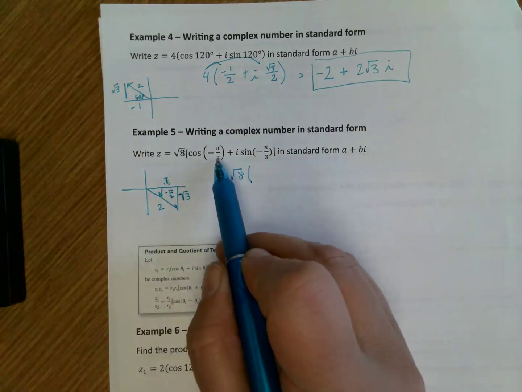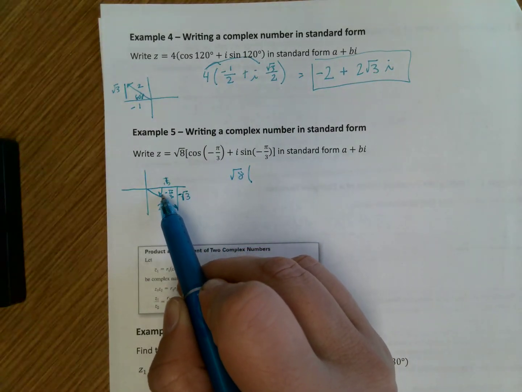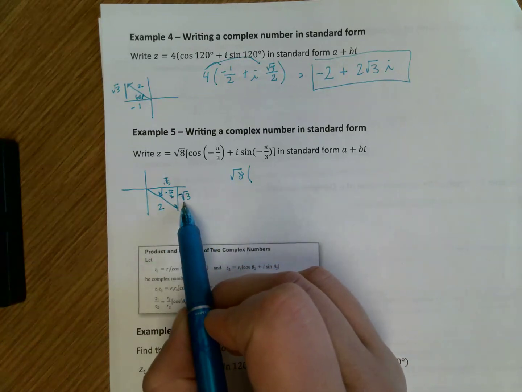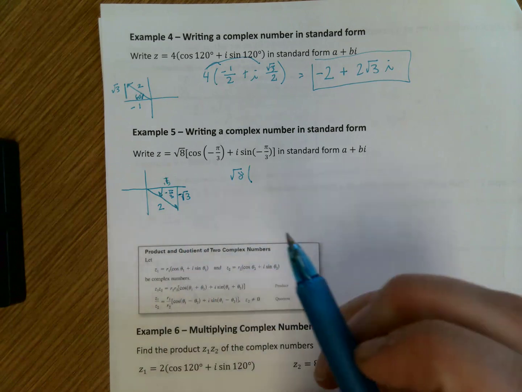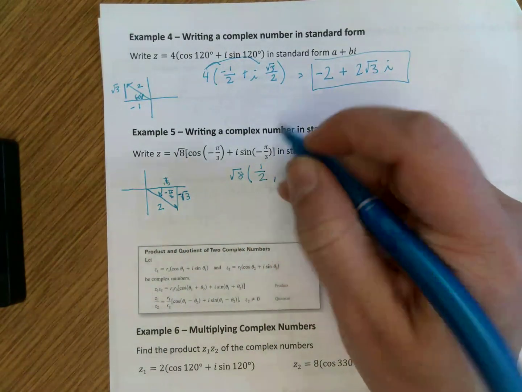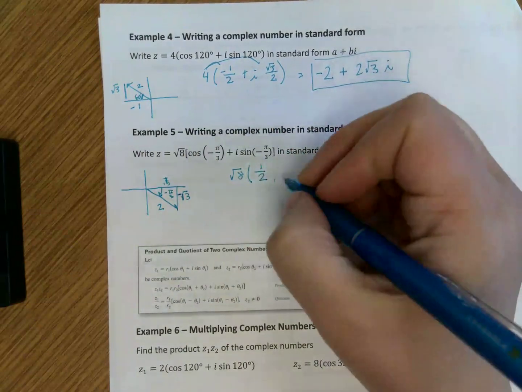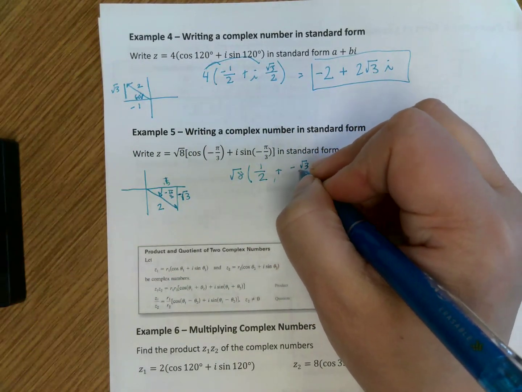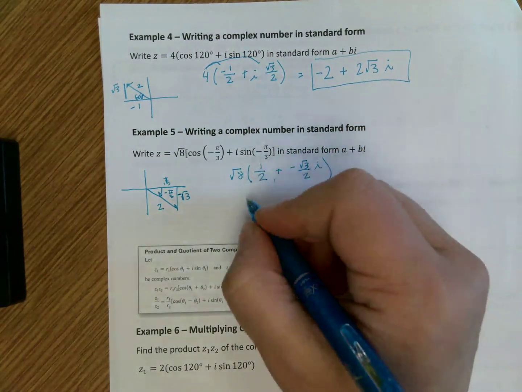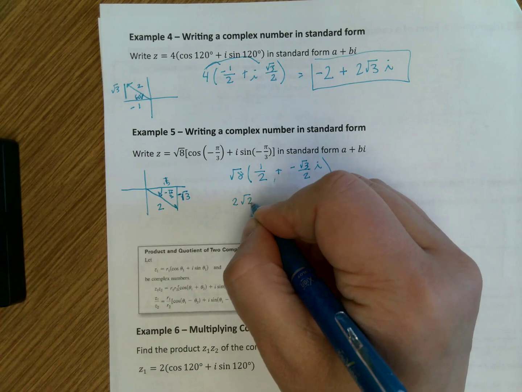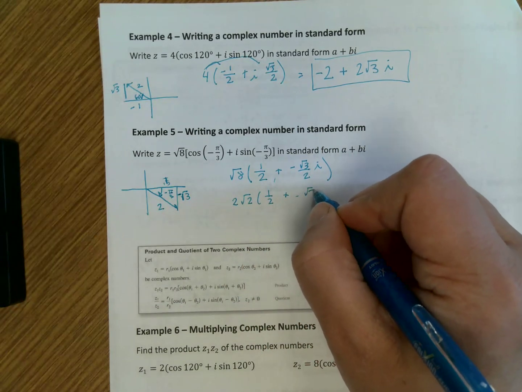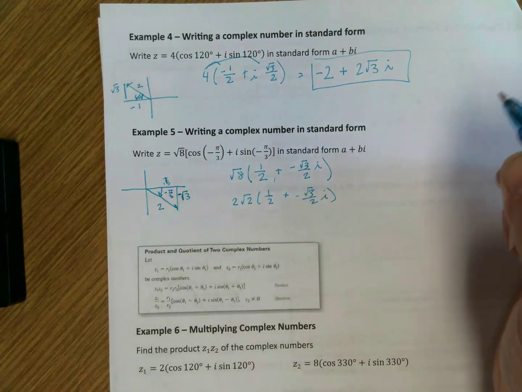So because this is -pi/3, we're moving downwards, we're moving clockwise. So our reference triangle, our special right triangle, has opposite square root 3, because this again would be 60 degrees. So my cosine would be 1/2, and plus my sine, which is my opposite, in this case is -√3/2 i. When I'm looking at this, I can simplify this root. This could be the same thing as 2 square root 2. You should always simplify when possible, especially in a problem like this, because when I multiply this in, I'm going to be able to simplify.